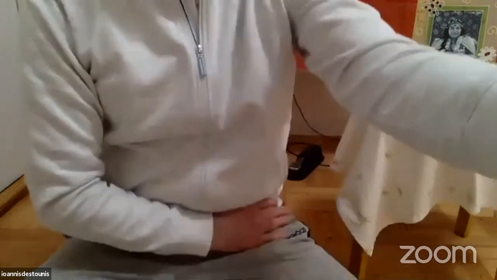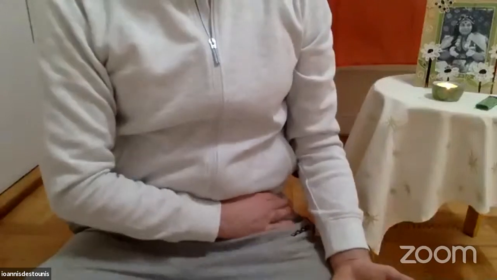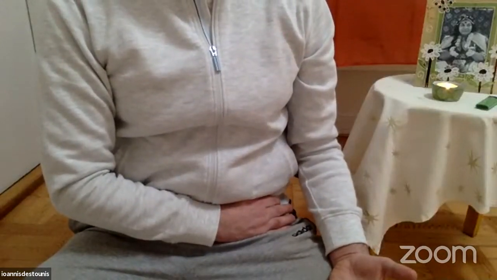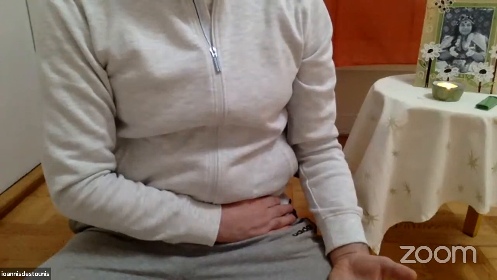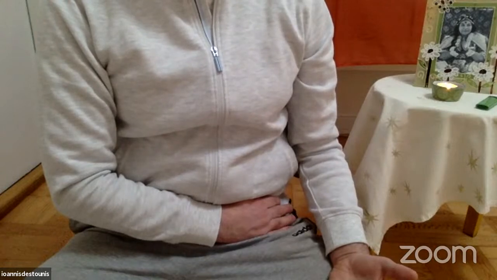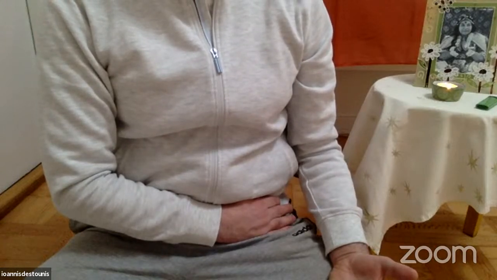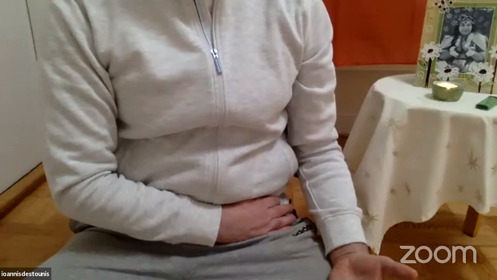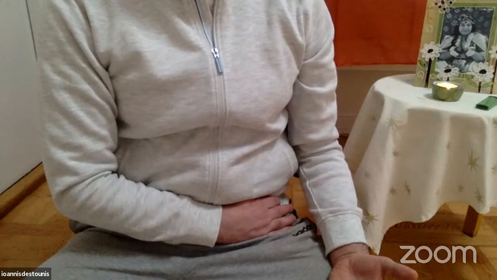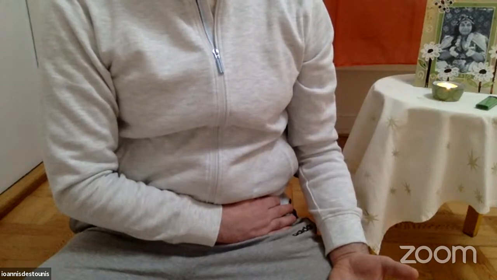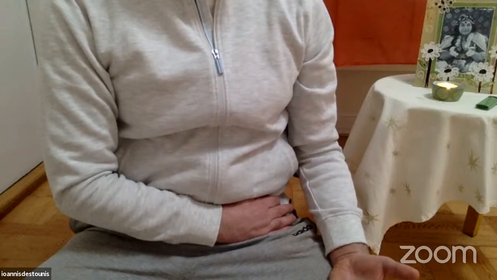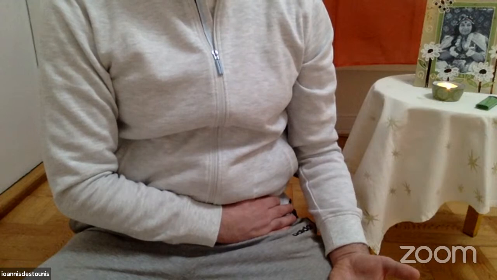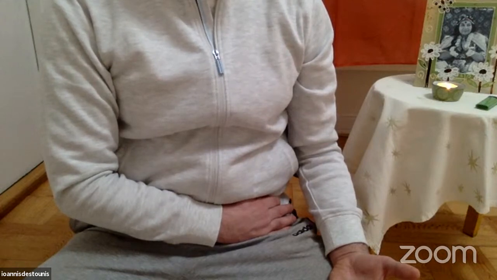Can go down to the lower part of the stomach, to the groin. Here we're going to be very honest and ask Mother Kundalini to give us pure knowledge. So we're going to ask from our heart, please give me pure knowledge, Mother Kundalini. The more from the heart you ask, the more powerful the response from Mother Kundalini. Please give me pure knowledge, Mother Kundalini.